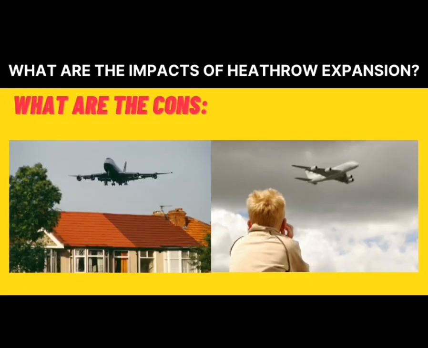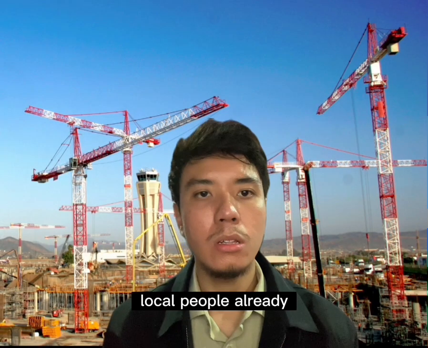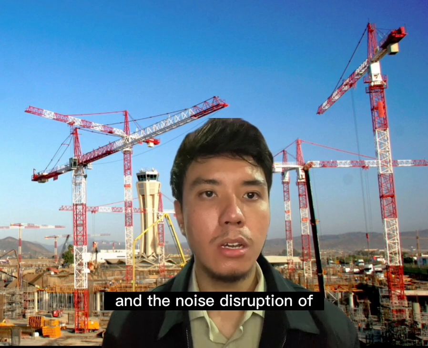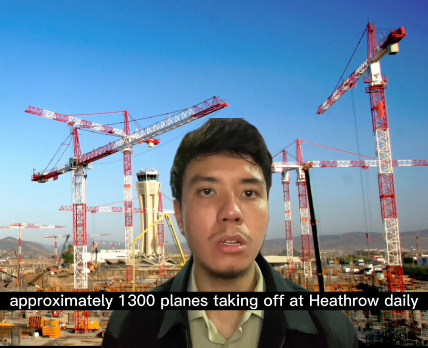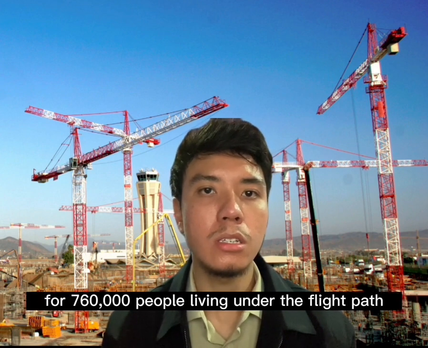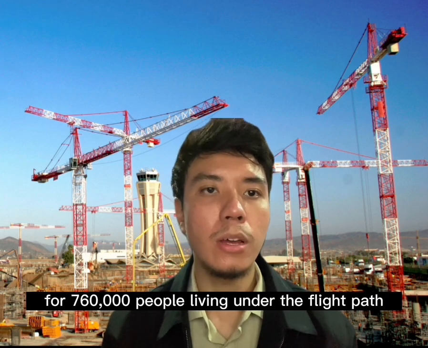What are the cons? Local people already endure bad air pollution and the noise disruption of approximately 1,300 planes taking off at Heathrow daily. Noise pollution would become even worse for 760,000 people living under the flight path.